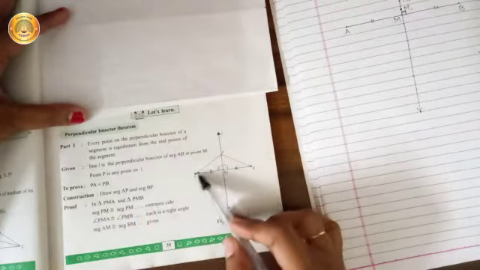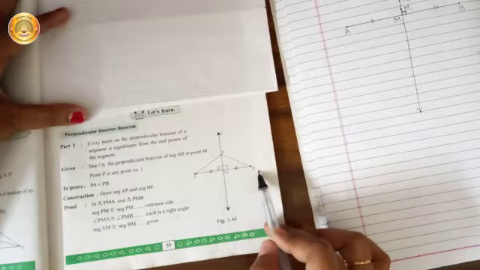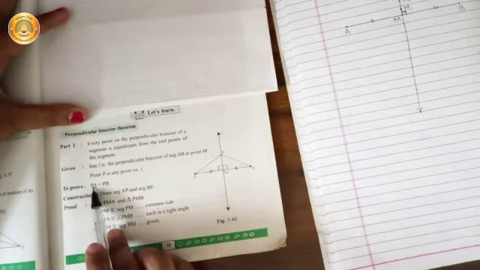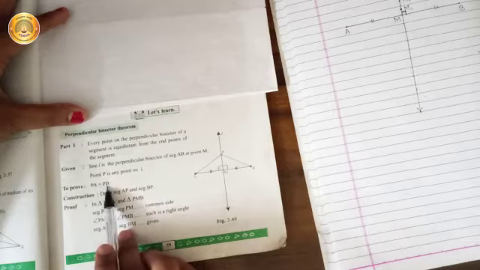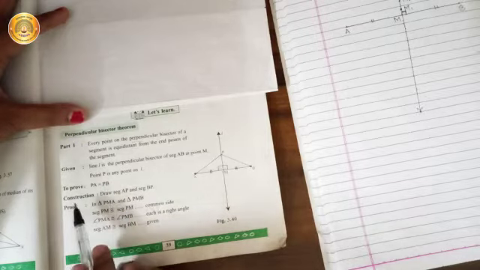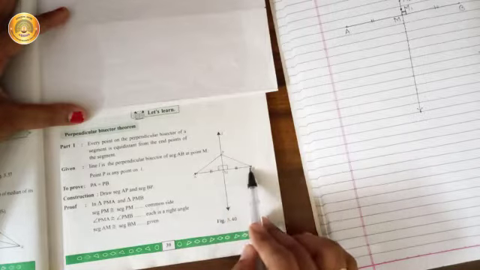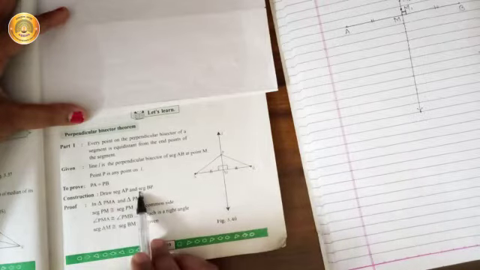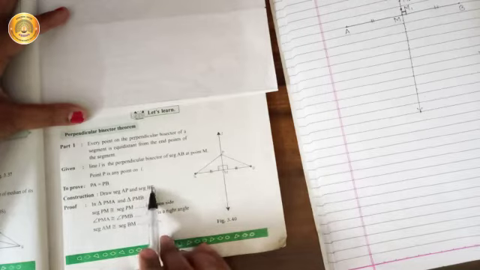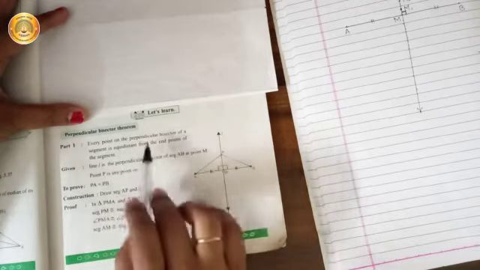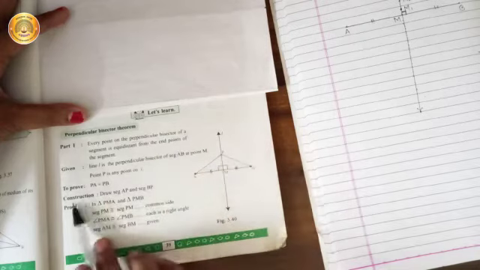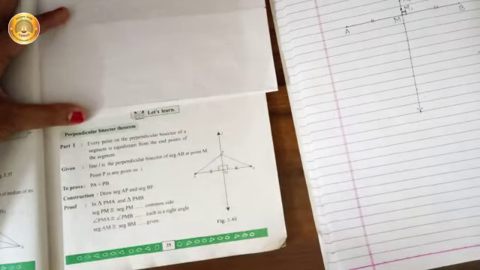That means what segments do we get? AP and PB. So we have to show that PA is equal to PB. For that, in the construction, we have drawn PA and PB. Why is this given in the construction? Because PA and PB are not mentioned in the statement, so that will be in the construction: draw segments AP and PB.